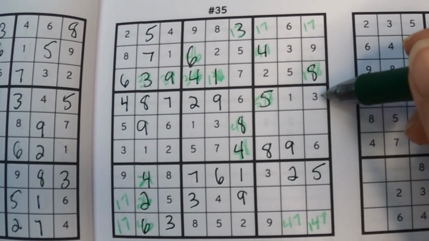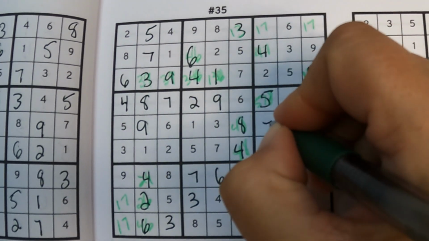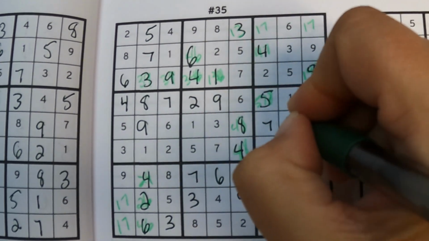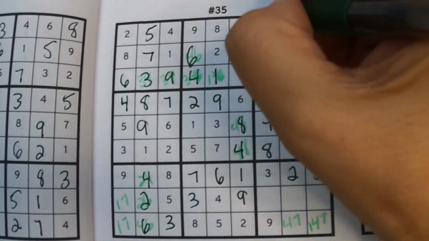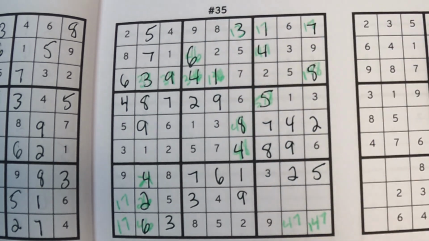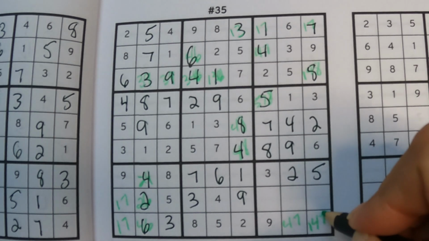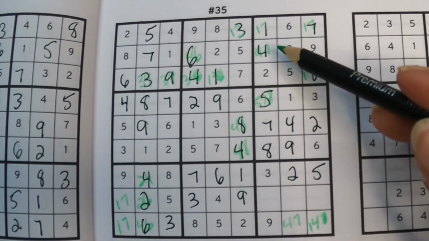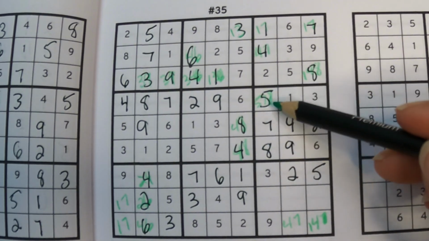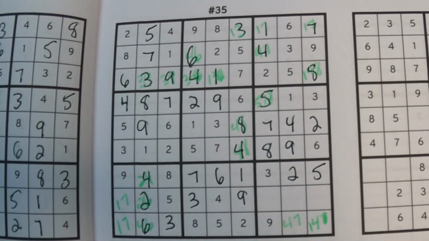For this box now, we're missing 2, 4, and 7. We've got 2 and 4 here, so this is our 7. 2 here, so 4, 2. That 7 makes this our 1, 7. Now we can get rid of this 7. For this column now, we're just missing a 6.